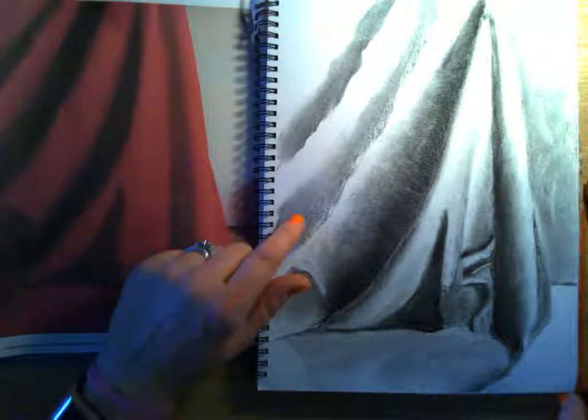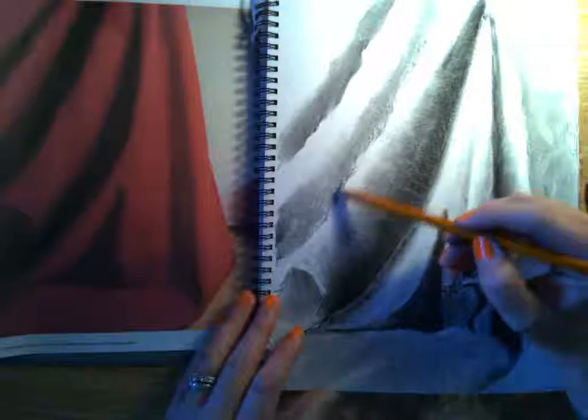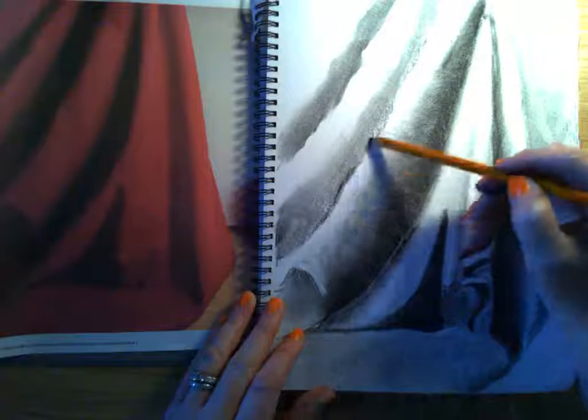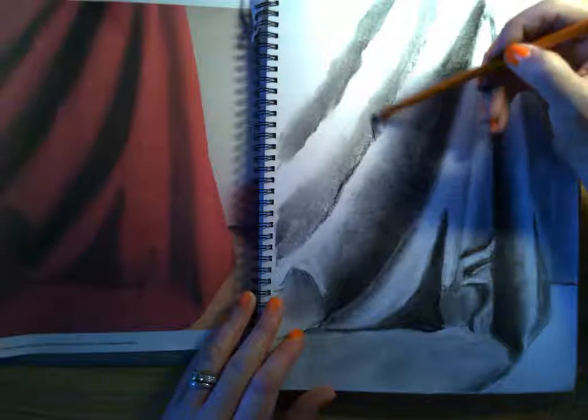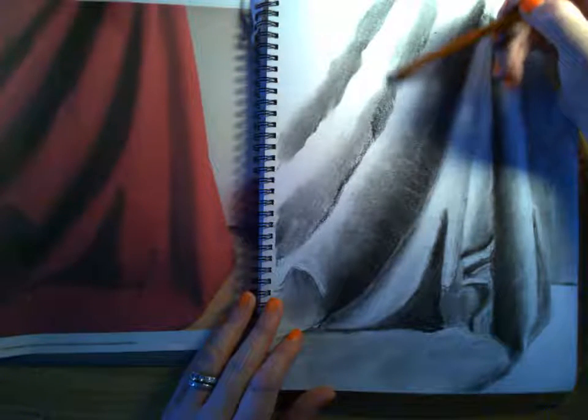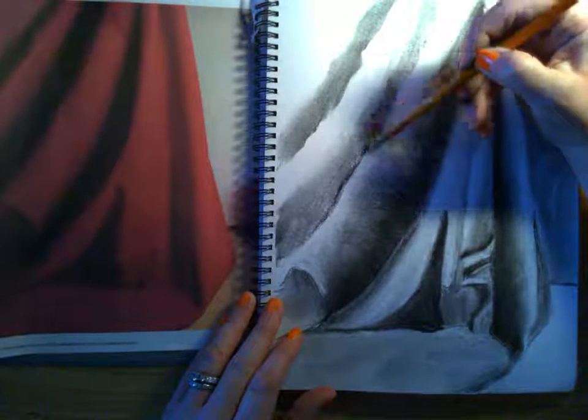Okay, so let's go back to over here. It's really dark over here. So I'm using my 6B. And again, I'm kind of going side to side.